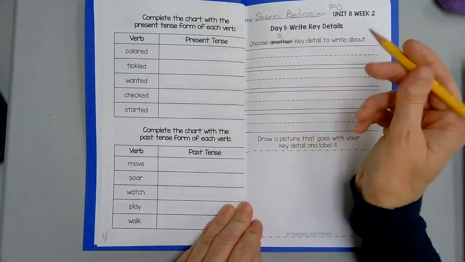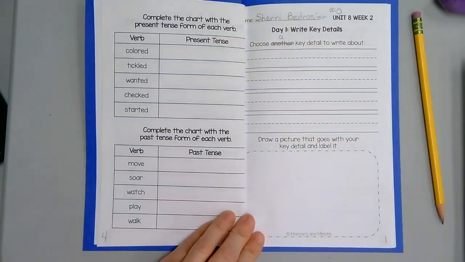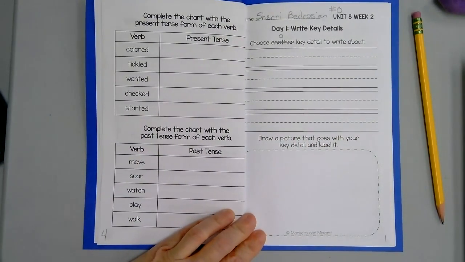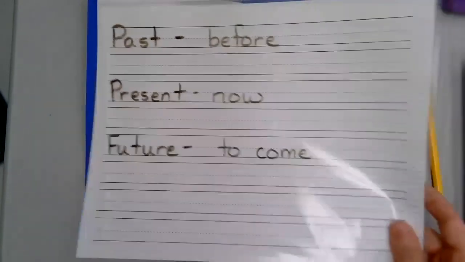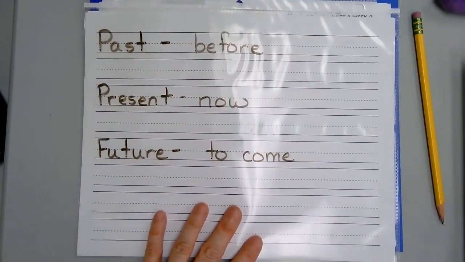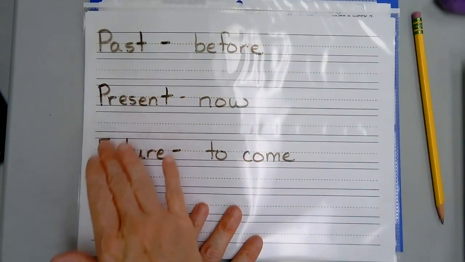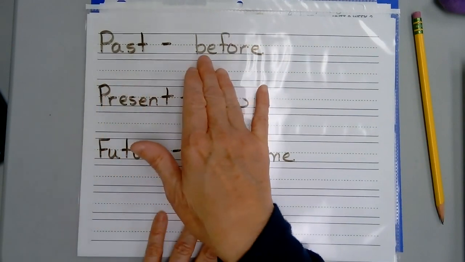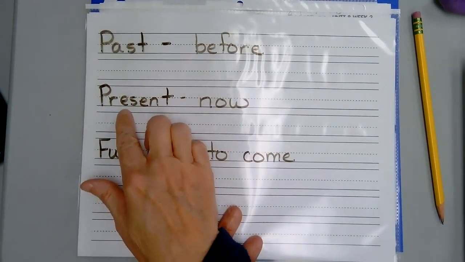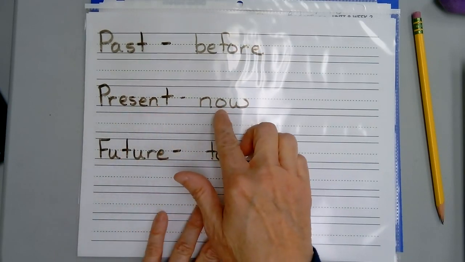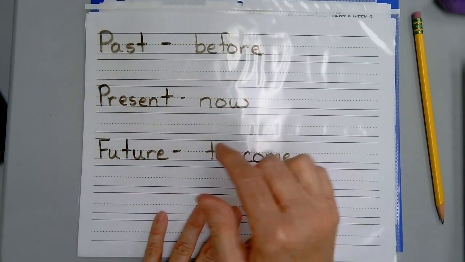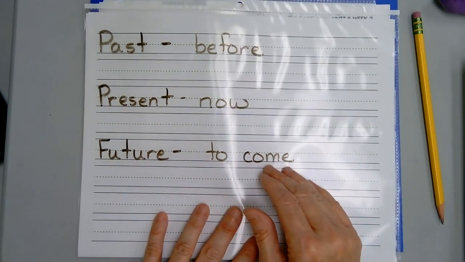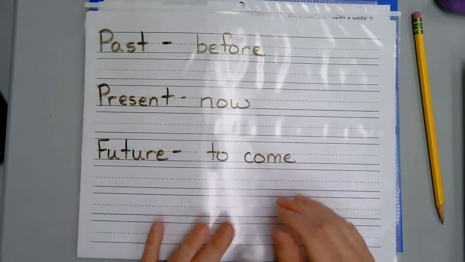We're going to complete these charts with the present tense and the past tense form of each verb. So let's review that concept, okay? Remember earlier this year, we talked about past, present, and future. Past means something happened before. Present means that something's happening right now. It's in the present, and future is to come. It hasn't happened yet.